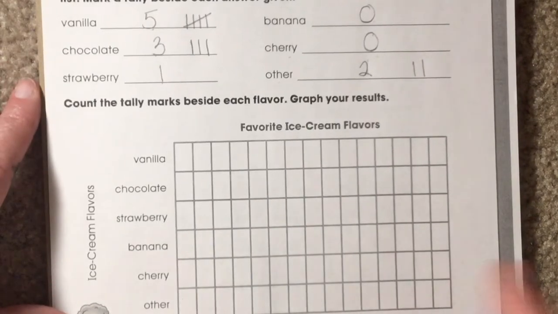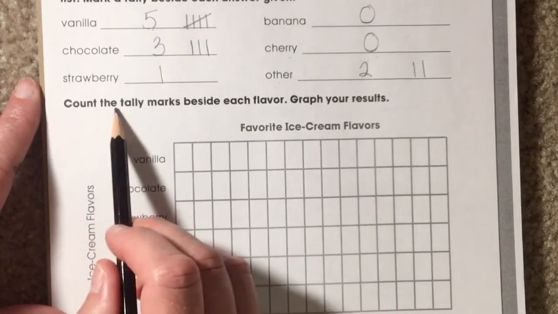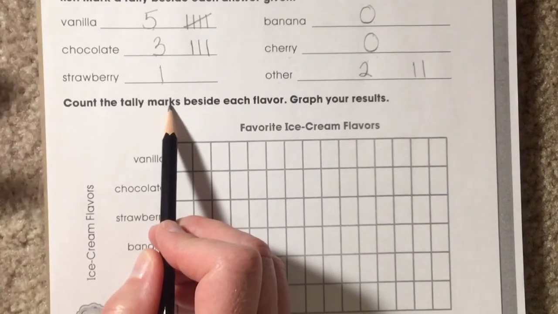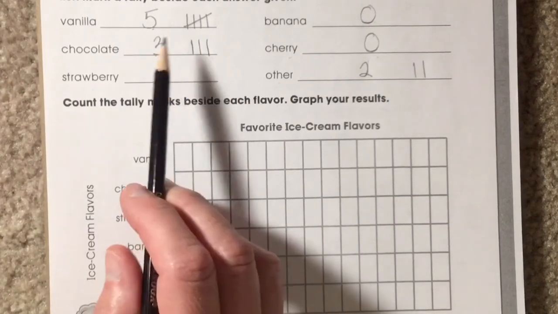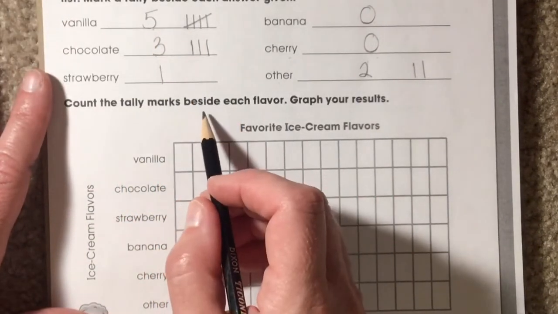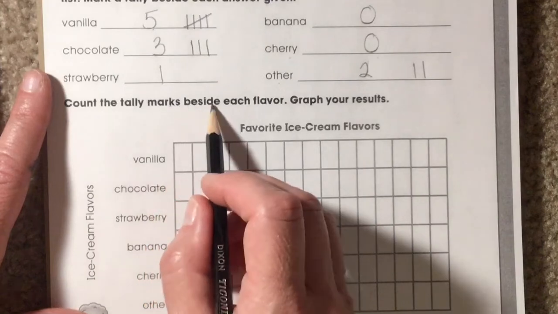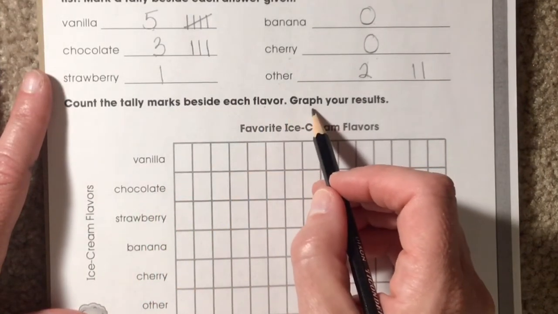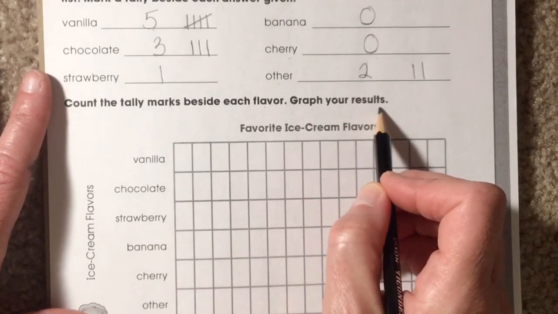So now we are going to count the tally marks, which we really already did. I kind of did that backwards. I put the number first and then the tally marks. So we already know how many tally marks are beside each flavor. Now we're going to graph our results.